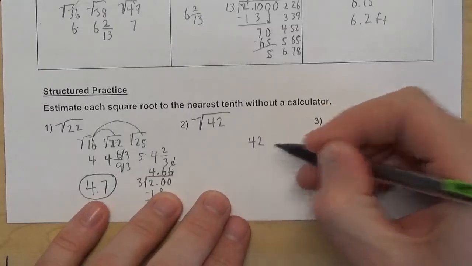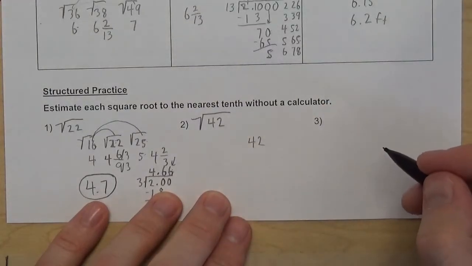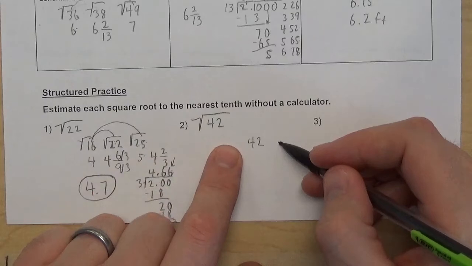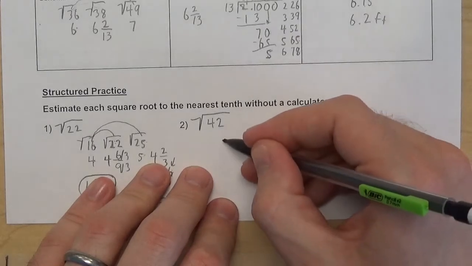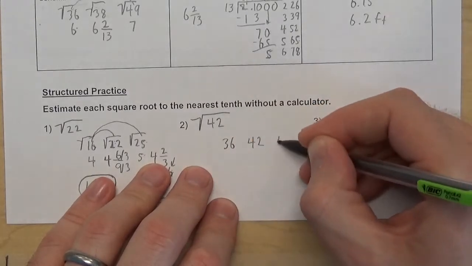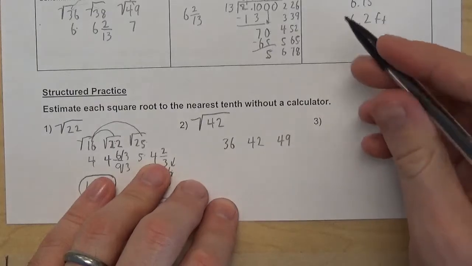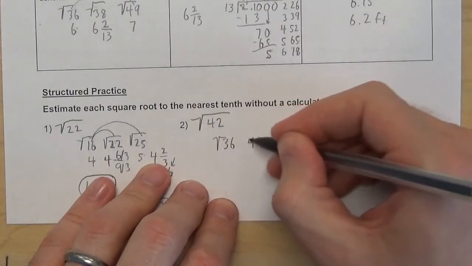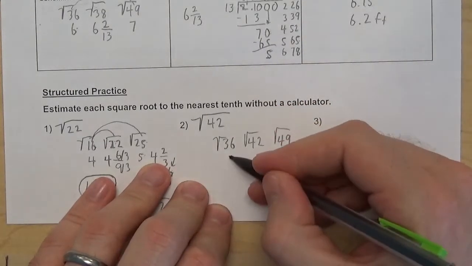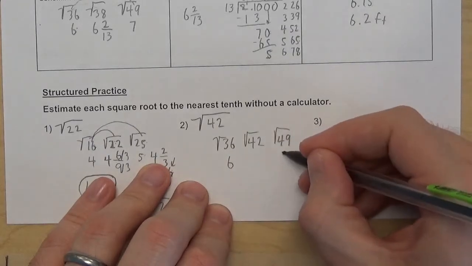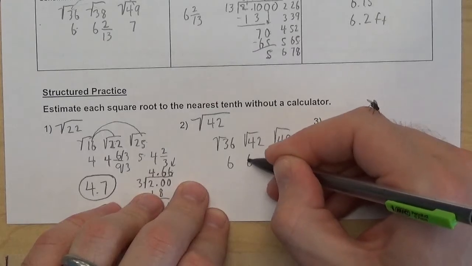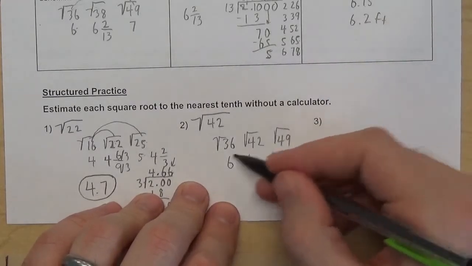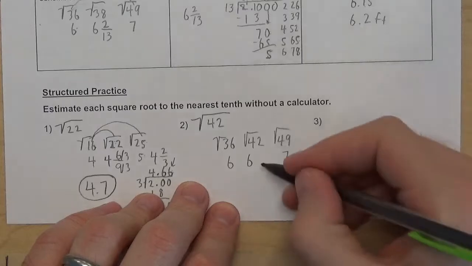So write the number you're taking the square root of. Write the two perfect squares on either side of 42. And again, if you need to look at your chart, you can, but try to come up with those. On the lower end, we have 36. On the upper end, we have 49. Okay, so we're going to go ahead and show we're taking the square root of all these. Square root of 36 is 6. Square root of 49 is 7. So we know this is going to be 6 something because when we take the square root, it's going to be between 6 and 7.